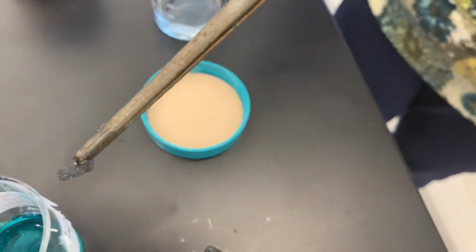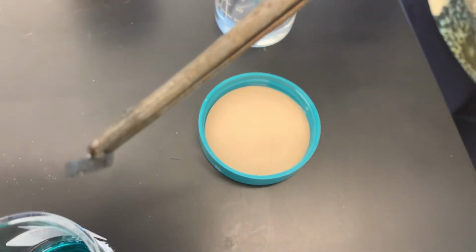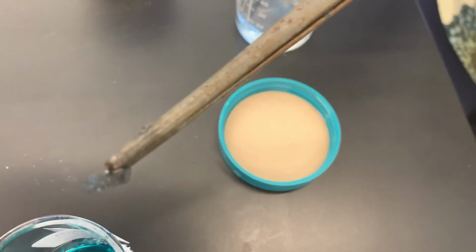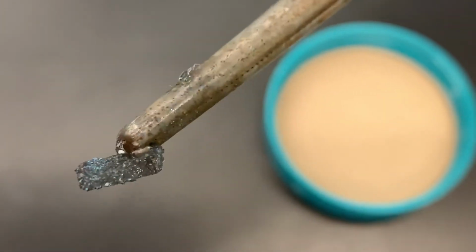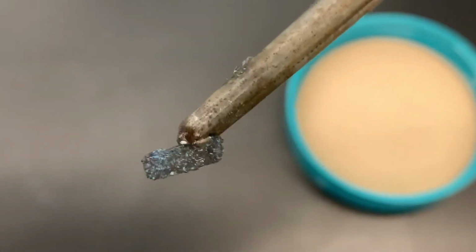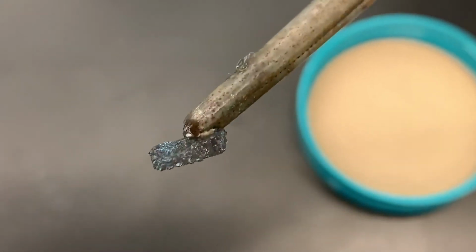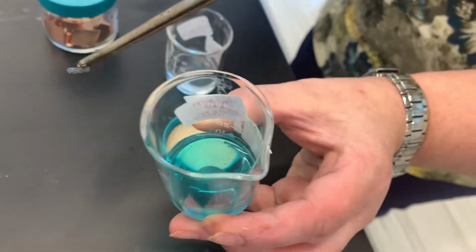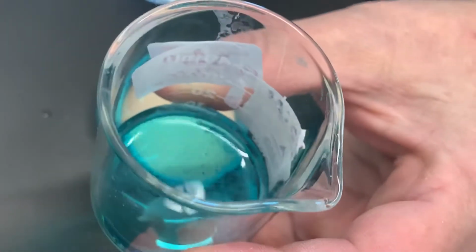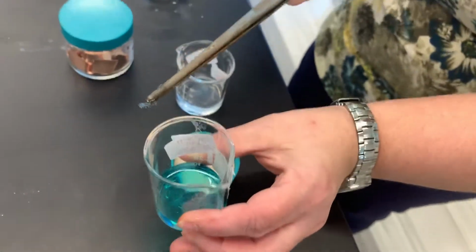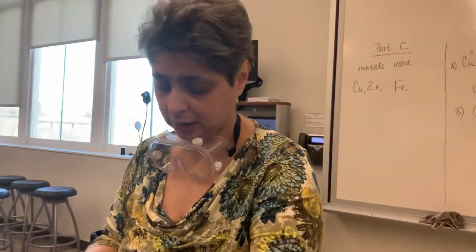Hopefully you can see the changes that occurred on the surface of the zinc. You might be able to see orangish brown, not orangish, but brown powder on the surface of the zinc. It definitely got darker in color. And in this beaker from which I removed it, you can see some solid on the bottom. So the question is, has there been any reaction? I think you can make a definite conclusion here.